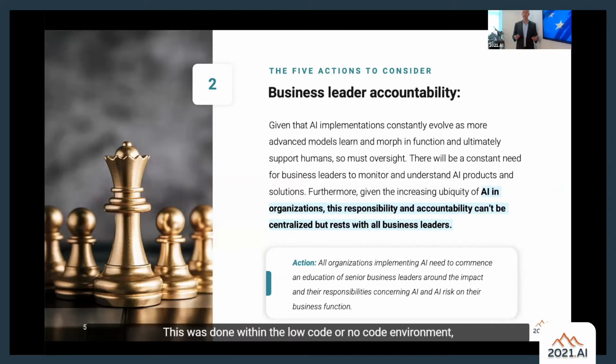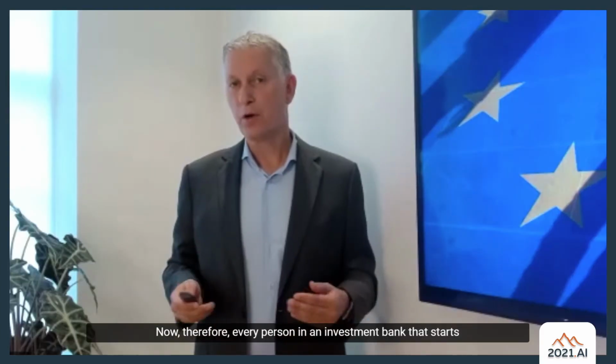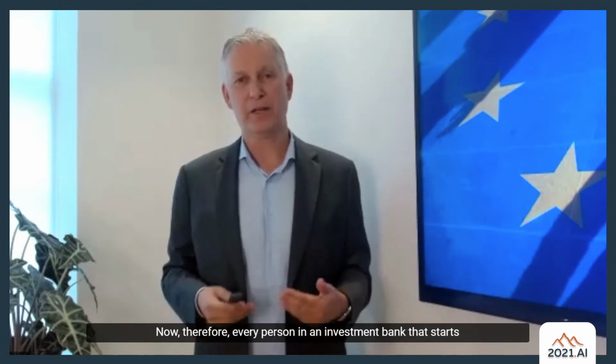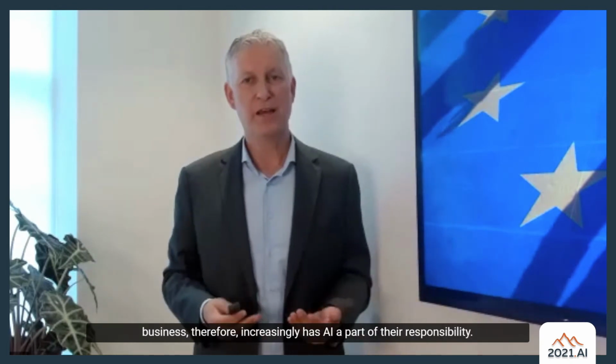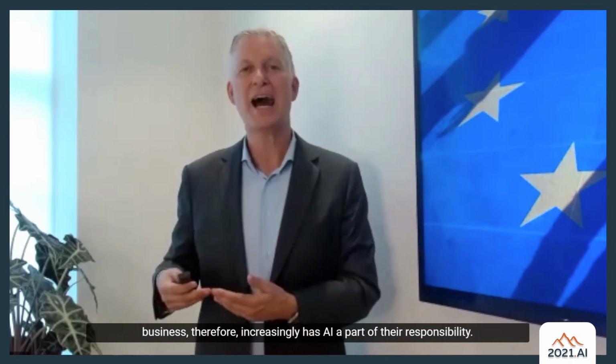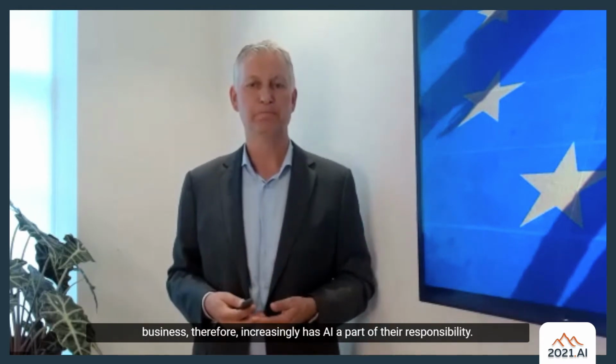This was done within a low-code or no-code environment, allowing you basically to put together an environment that may not necessarily emulate everything that an investment banker does from a work perspective, but surely was supportive of certain tasks and functions that investment bankers did. Now, therefore, every person in an investment bank that starts to manage people or be accountable for a certain amount of business, therefore increasingly has AI as part of their responsibility.